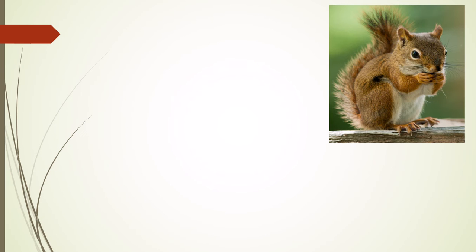Let's see. What is this? Yes, I can see an animal. Do you know what this animal is? Yes, squirrel. This animal's name is squirrel. So the part of speech is noun; it's the name of an animal.